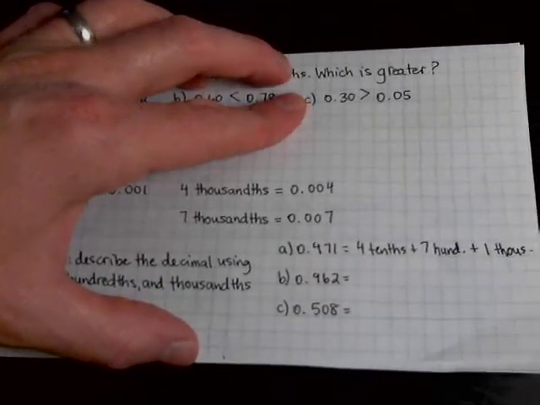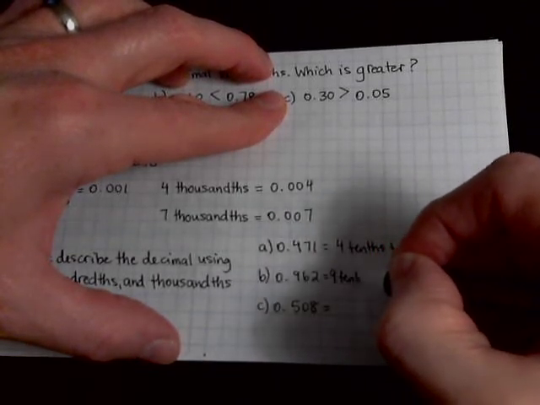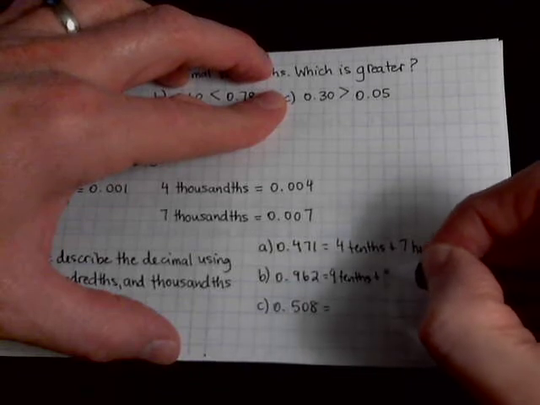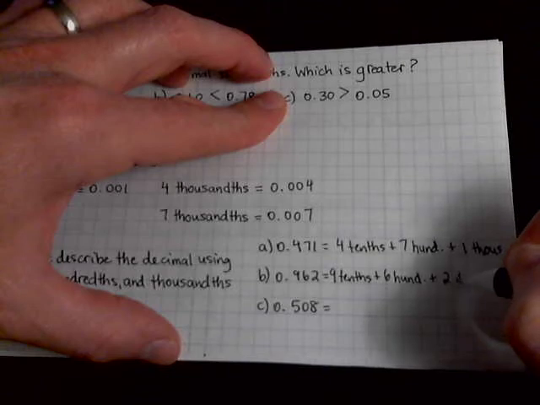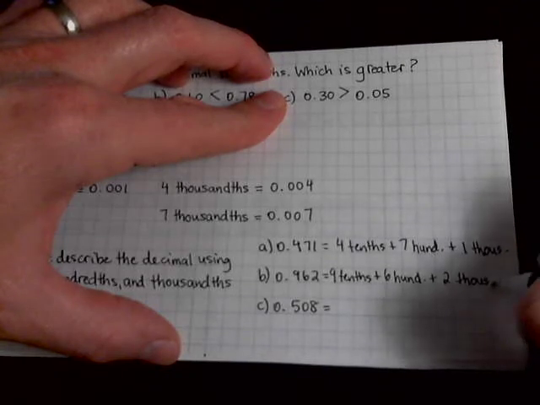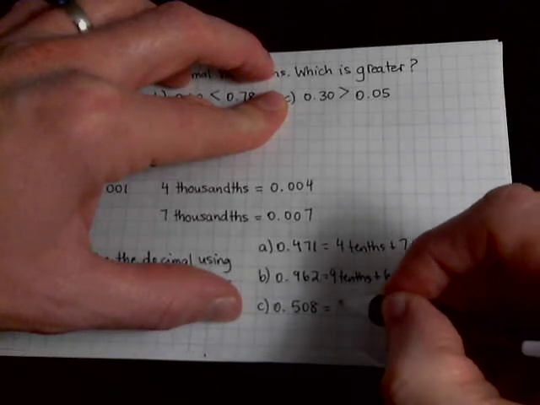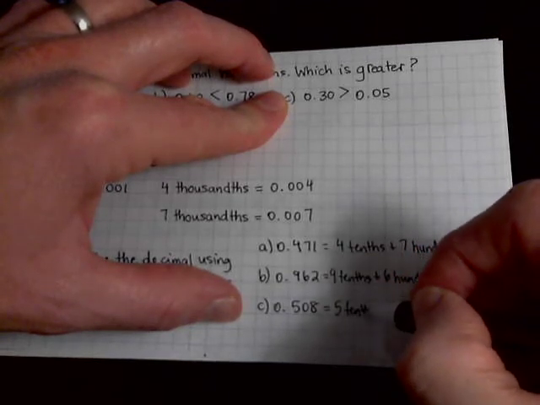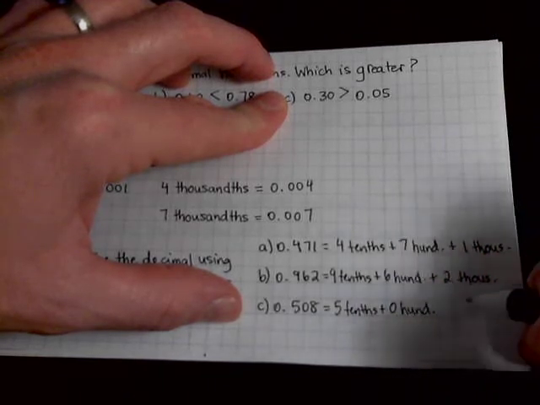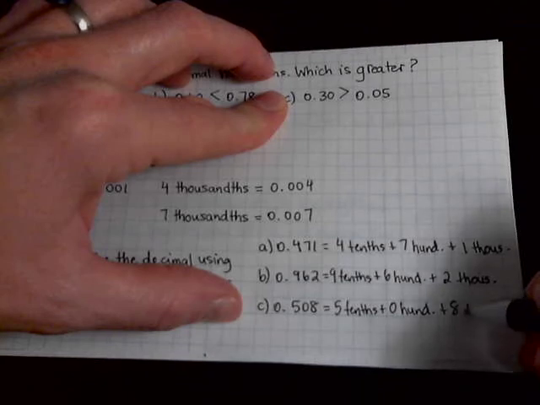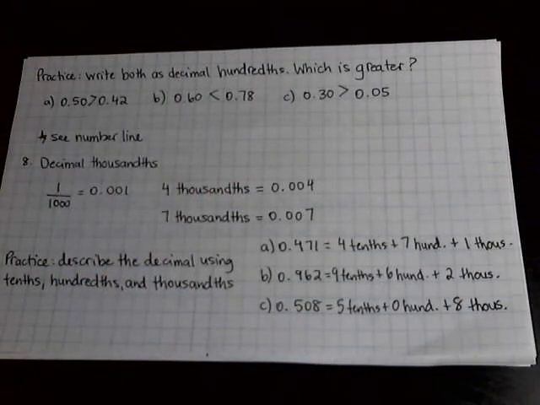For this one here, 0.962, I would have 9 tenths plus 6 hundredths plus 2 thousandths. And then the last one here, 0.508, I would have 5 tenths plus 0 hundredths plus 8 thousandths. And that's how we can start showing decimal thousandths.